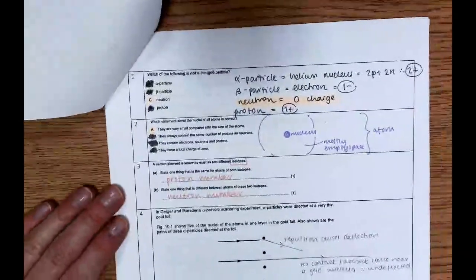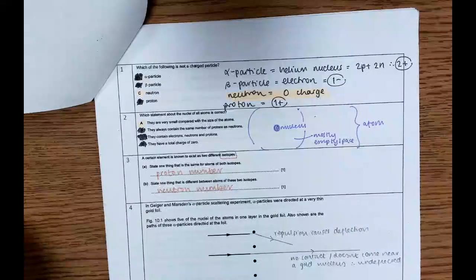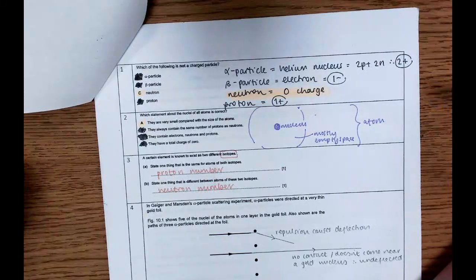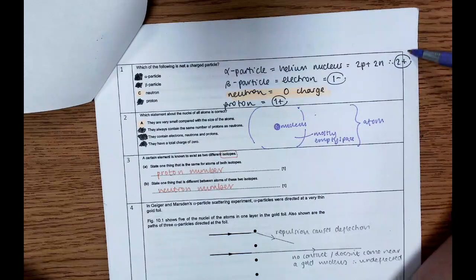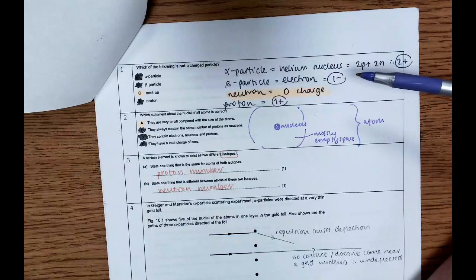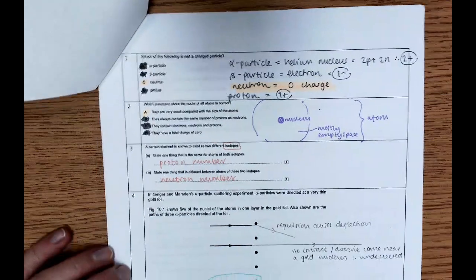So in question 1, which of the following is not a charged particle? This one's just a memory game, so you need to know that an alpha particle is a helium nucleus, which is 2 protons and 2 neutrons. We know that protons are positively charged, neutrons have 0 charge, so overall we have a 2+ charge on an alpha particle, so it can't be that. A beta particle is an electron, which is negatively charged. A proton is obviously a +1, and a neutron is a 0 charge, so that should have been pretty straightforward for you.